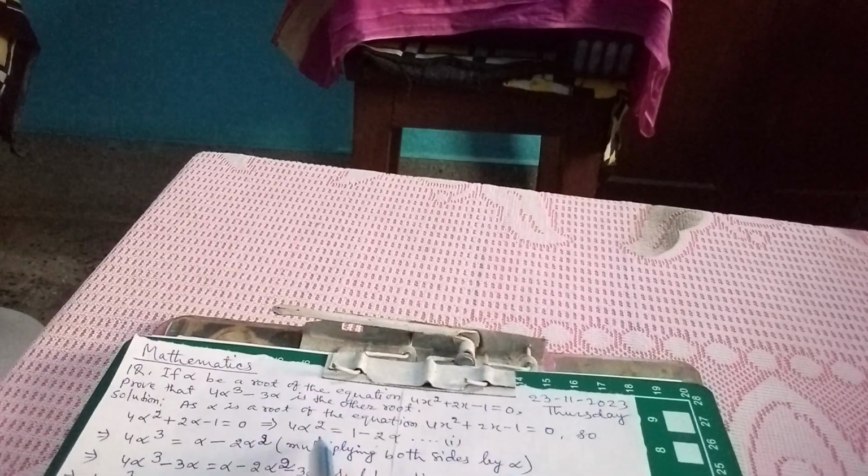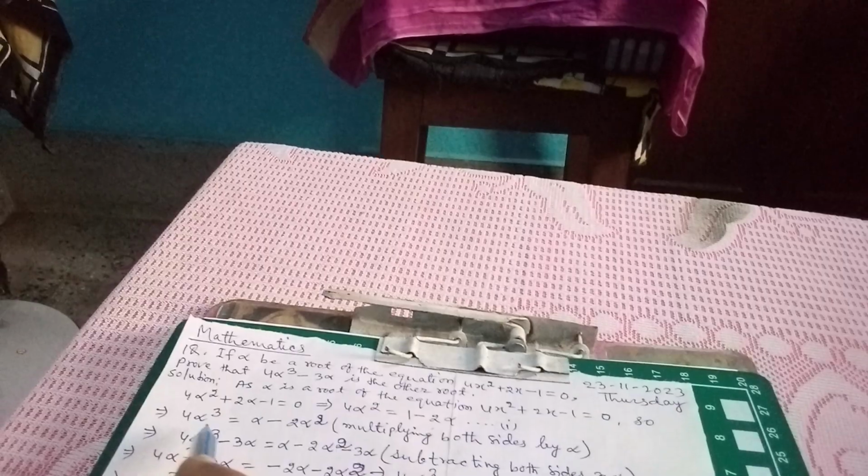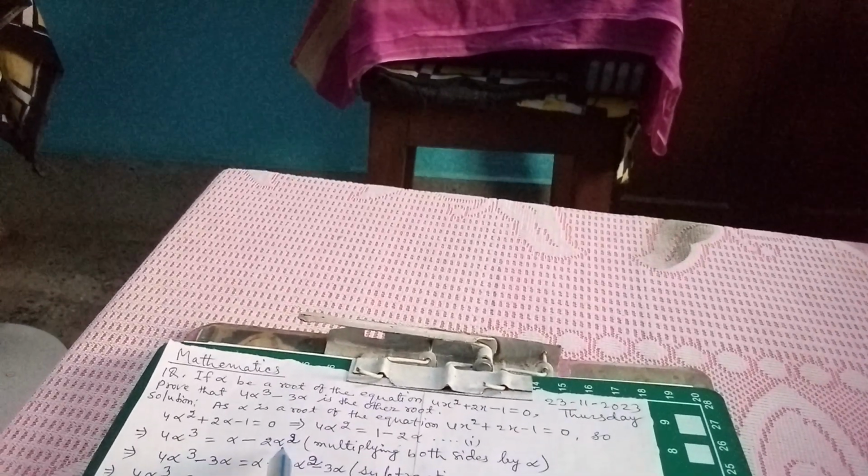And now after multiplying this first equation both sides by alpha, we get 4 alpha cubed equals to alpha minus 2 alpha square.